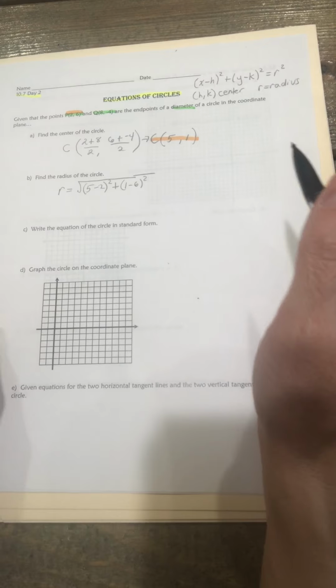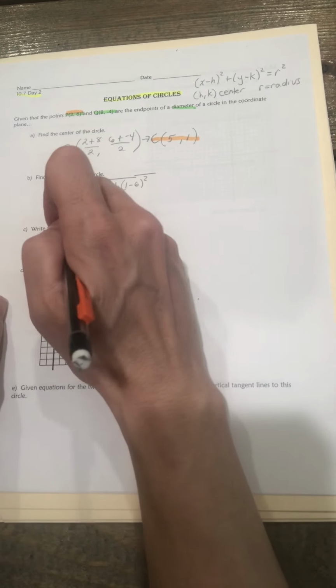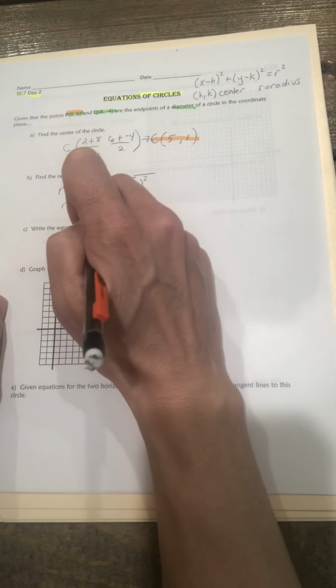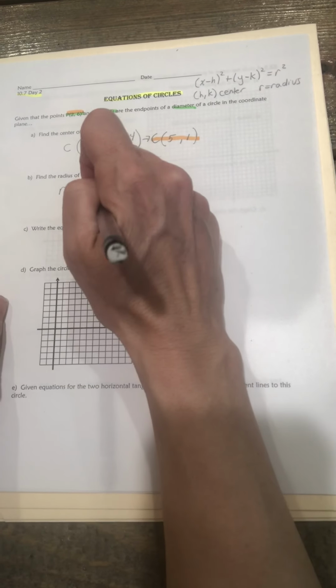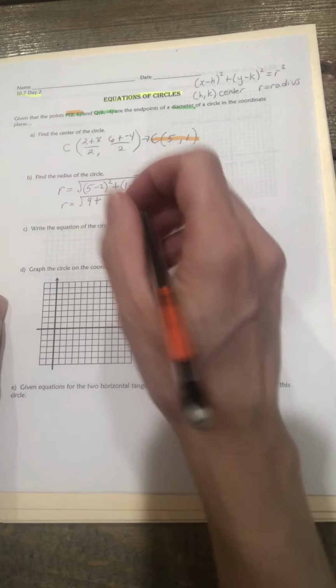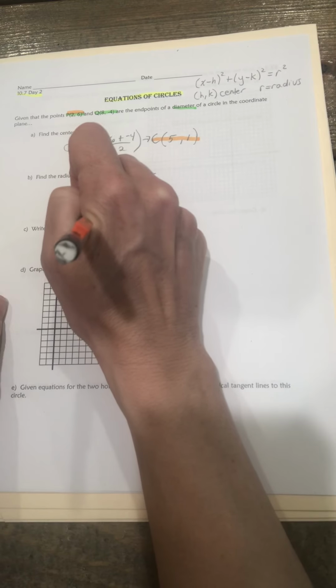All right, guys? So now let's take a look at this. 5 minus 2 is 3, and 3 squared is 9. Plus 1 minus 6 is -5, and the quantity of -5 squared would be 25. So my radius would be equivalent to the square root of 34.